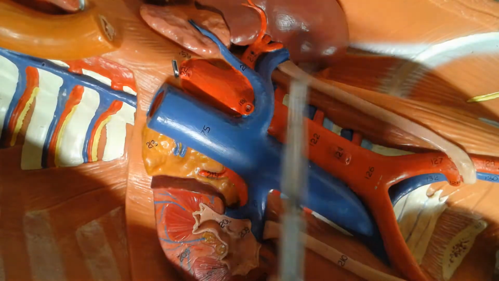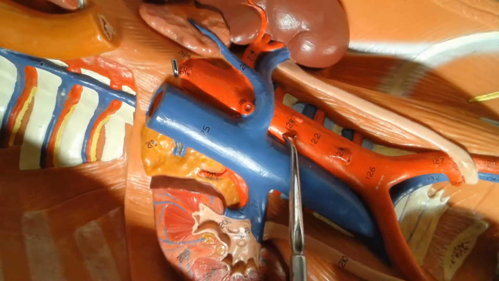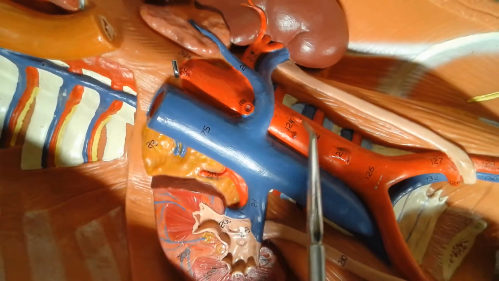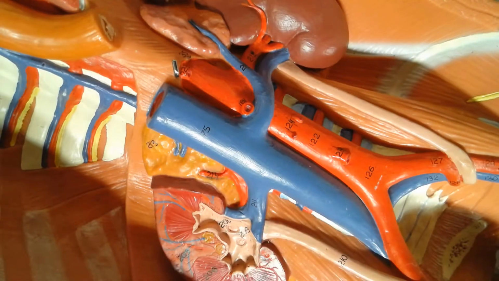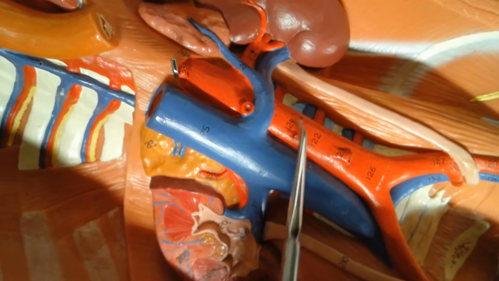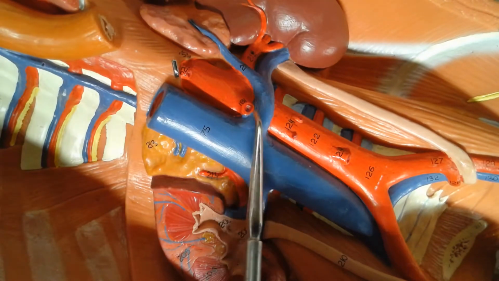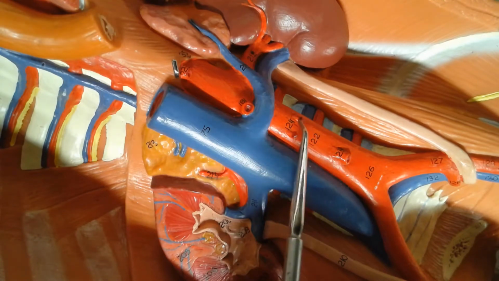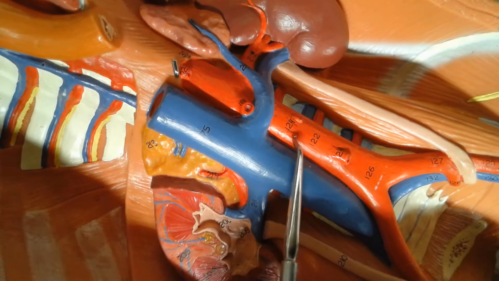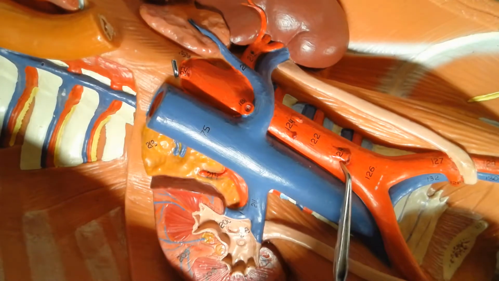Now I'm going to go a little bit ahead here. What are these paired ones here? Well, these lead to the gonads, so those are the gonadal arteries. That's why they're in pairs, because we have a pair of gonads. So again: superior mesenteric, gonadal arteries, and inferior mesenteric.